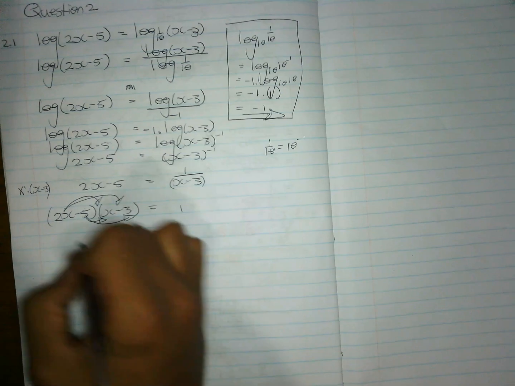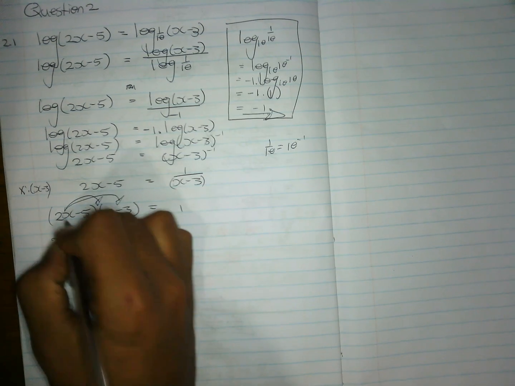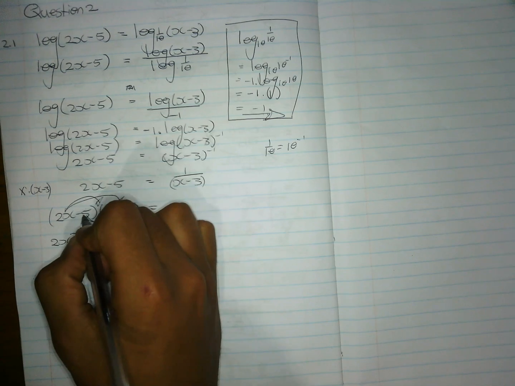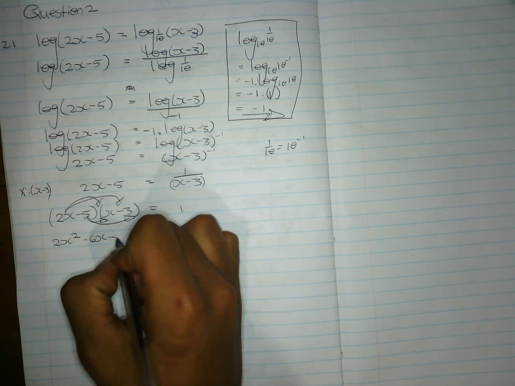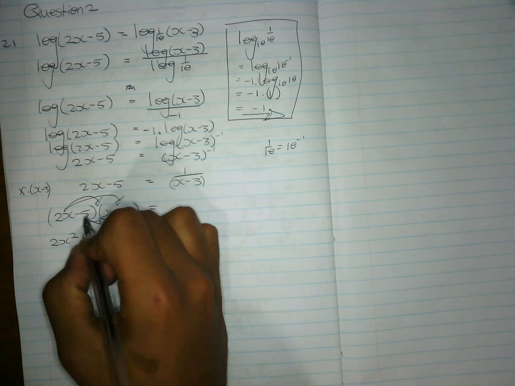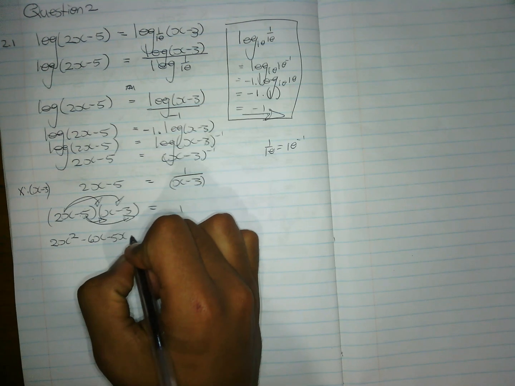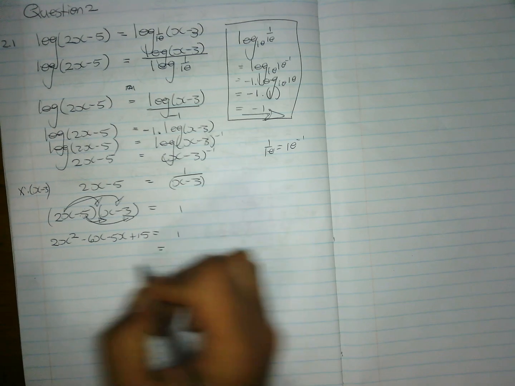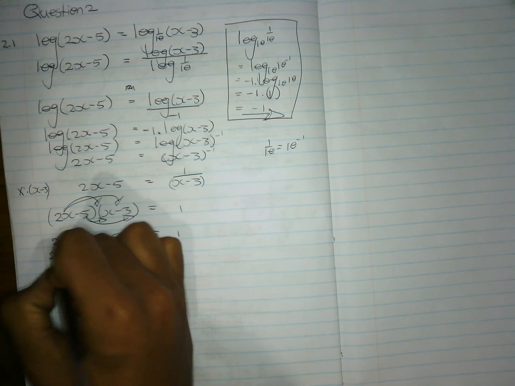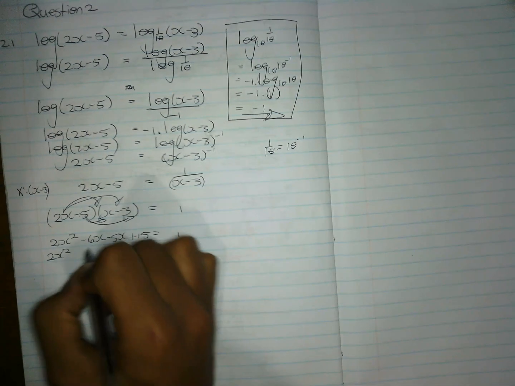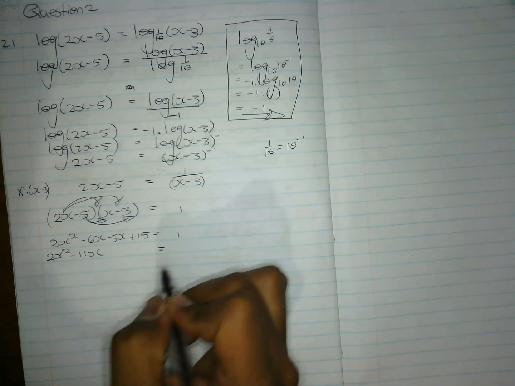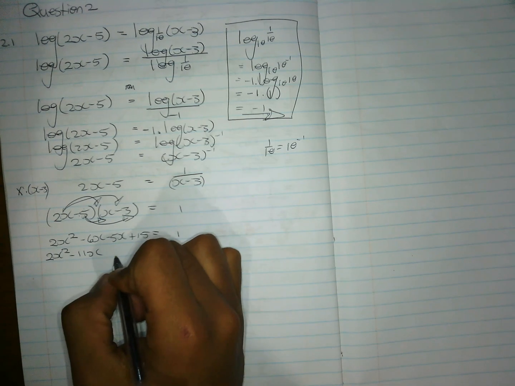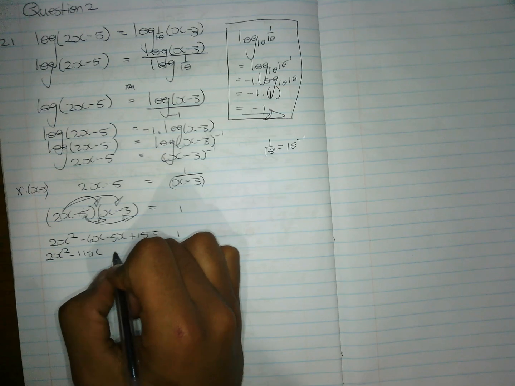So I'm going to get 2x squared minus 6x, negative 5 times x is minus 5x, negative 5 times negative 3 is positive 15. So I'm having 2x squared minus 11x. This one comes over and becomes negative, so it's going to be plus 14.